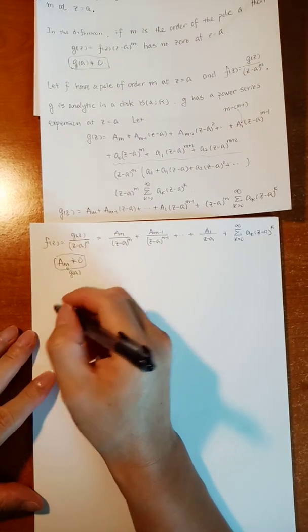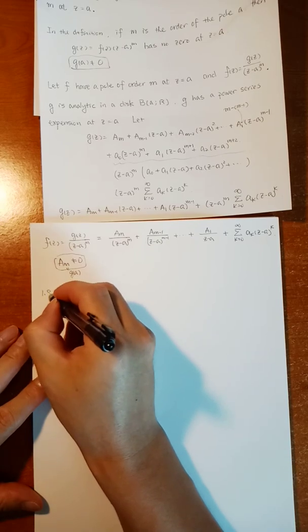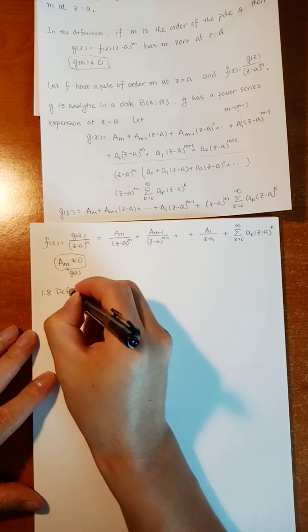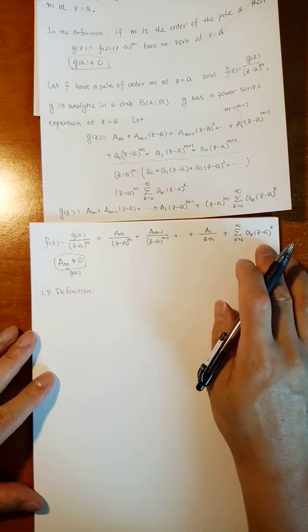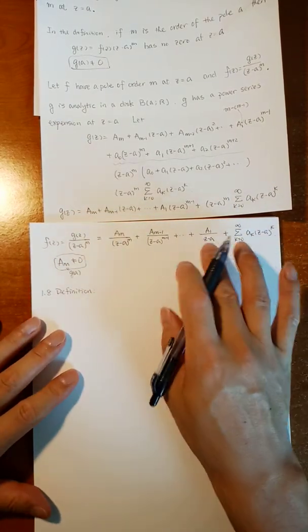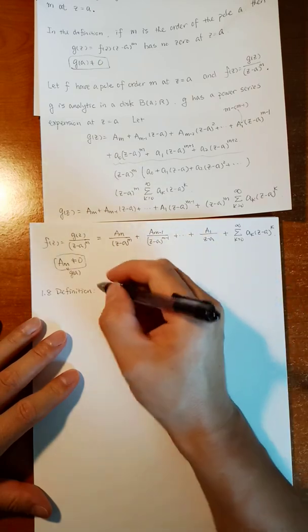Okay, so let's see the definition we want. This is a polynomial part, not polynomial, a power series part. We'll give a name to it.